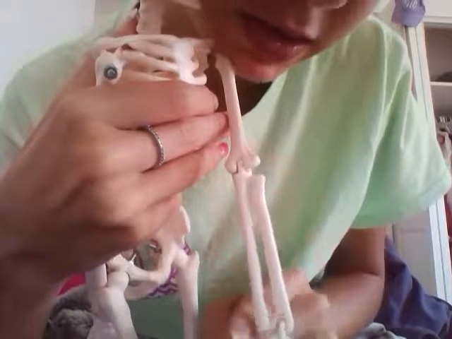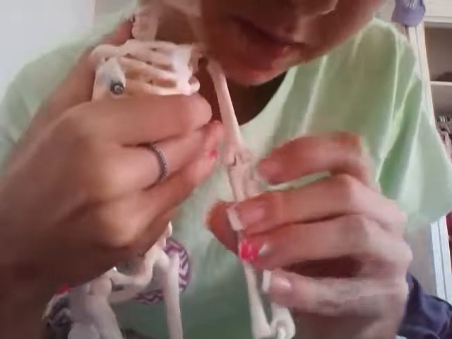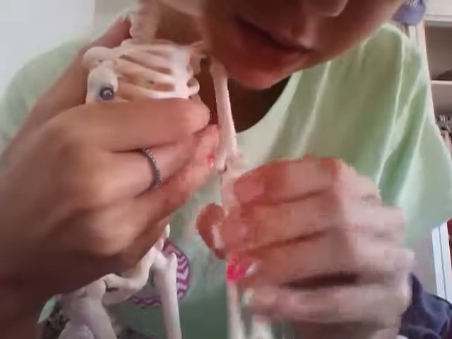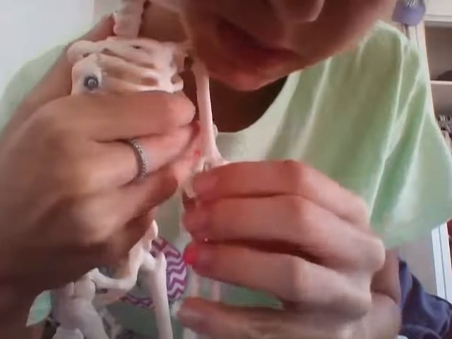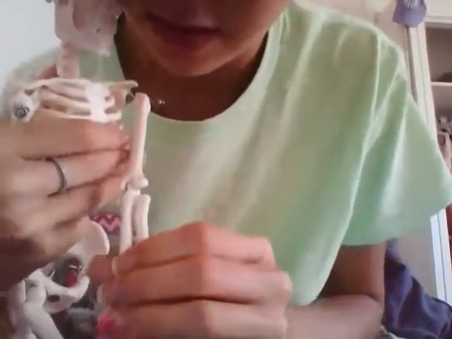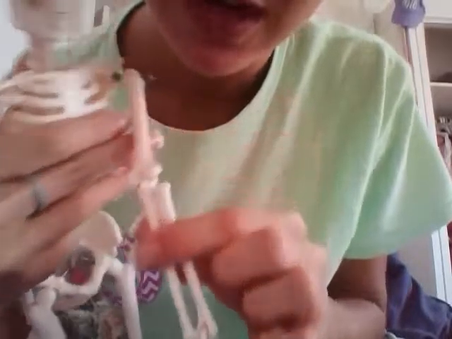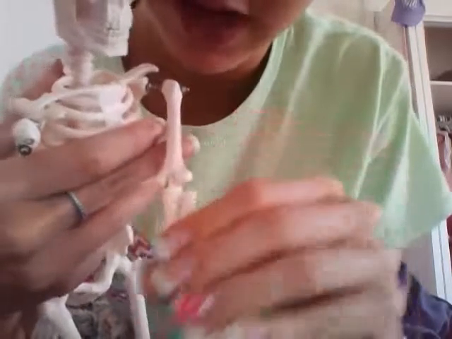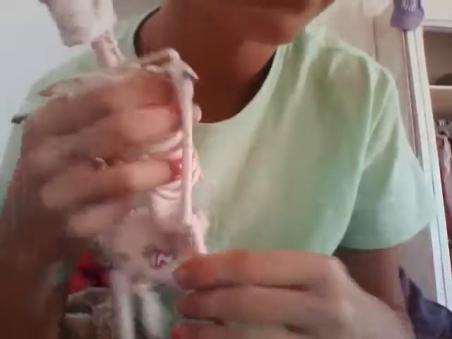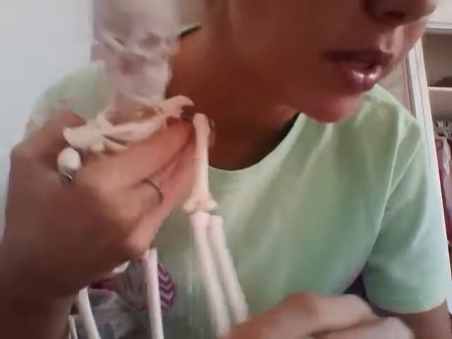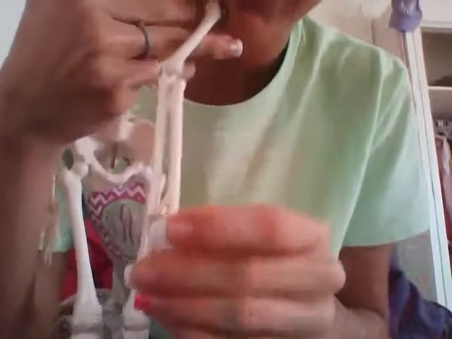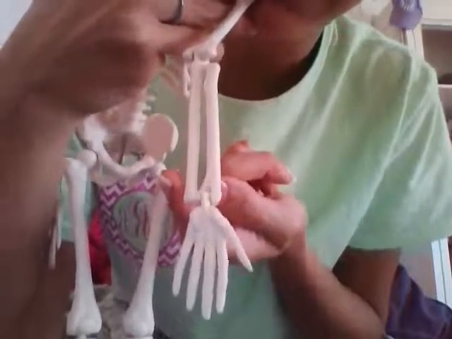Next we have the olecranon, which is the top area on the top of the ulna. The olecranon on the ulna goes into the olecranon fossa of the humerus, right here in the bending area. Next we have the styloid process of the ulna, which is kind of the pointy part of the skeleton right here. And the ulna. Next we have our wrists and hands.